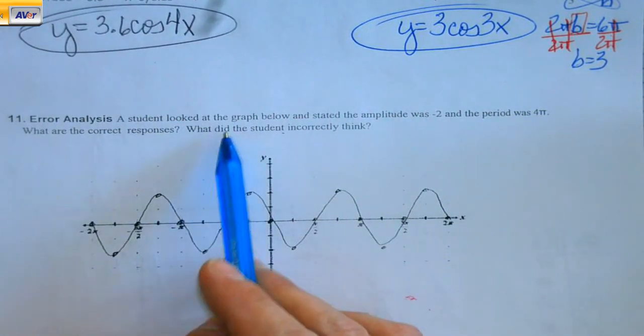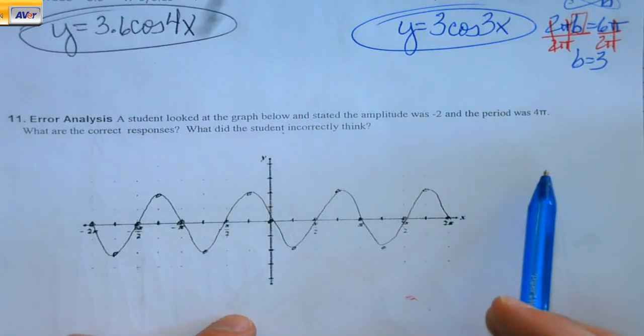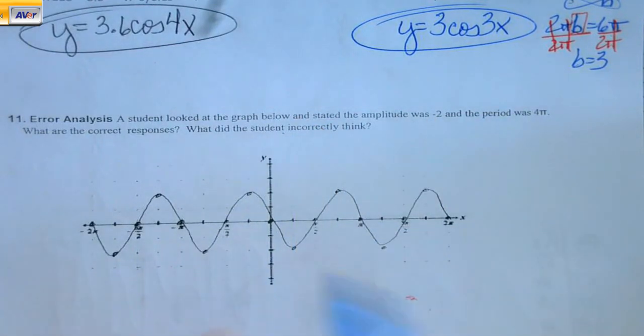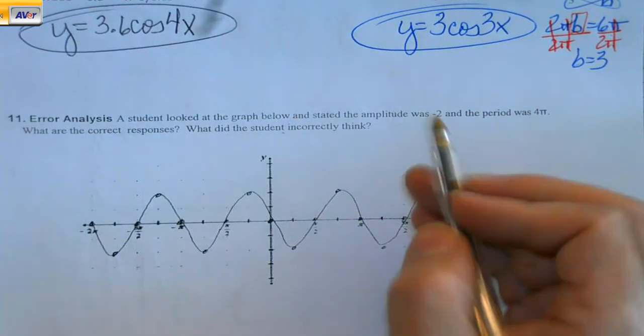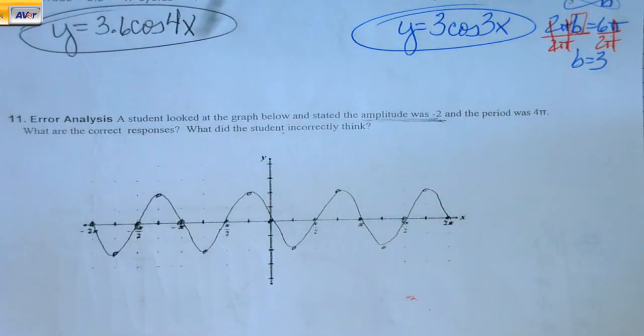The student looked at the graph below and stated the amplitude was -2 and the period was 4 pi. What are the correct responses? What did the student incorrectly think? Okay, we got several things going on here. They say the amplitude was -2. Before I even look at the picture, what's the problem with that? Right, amplitude is always positive.